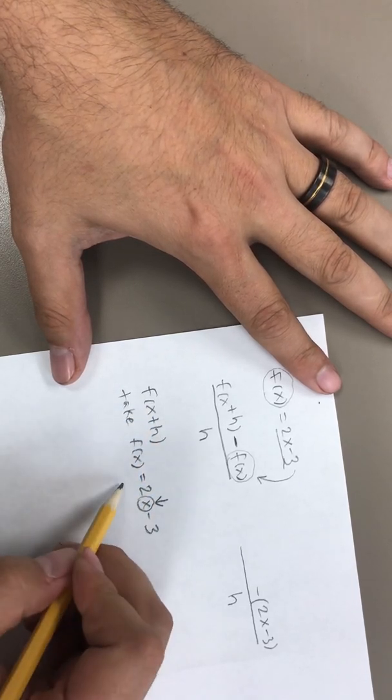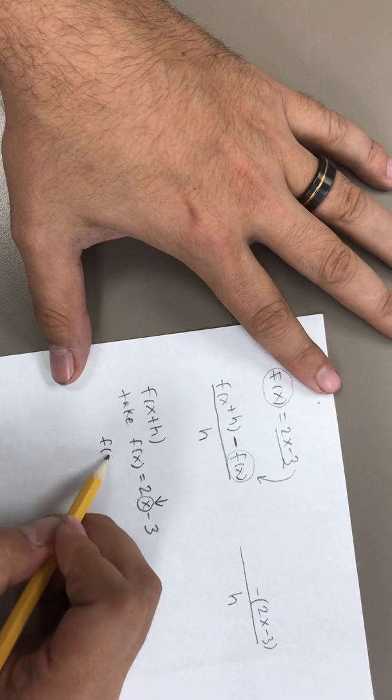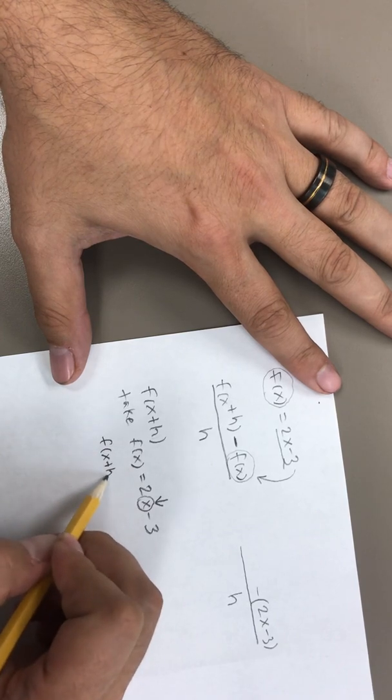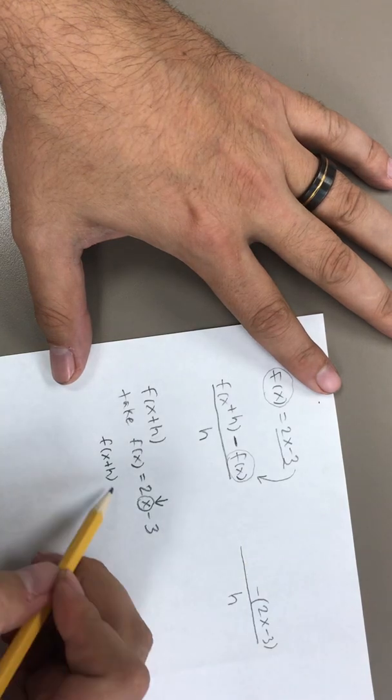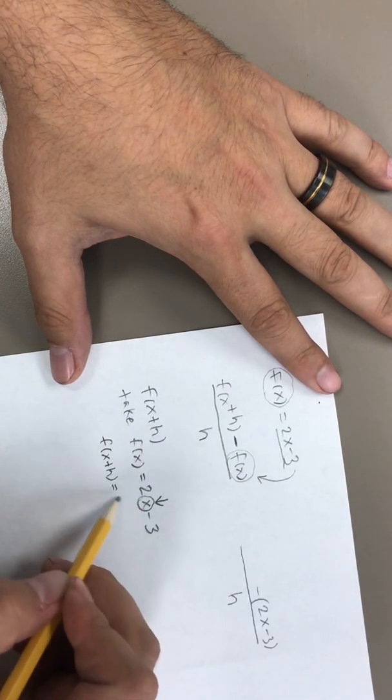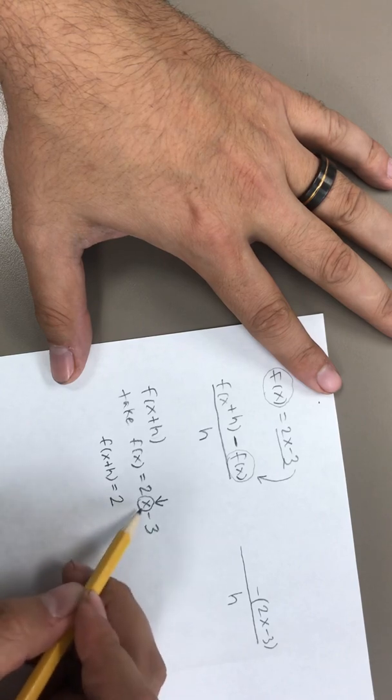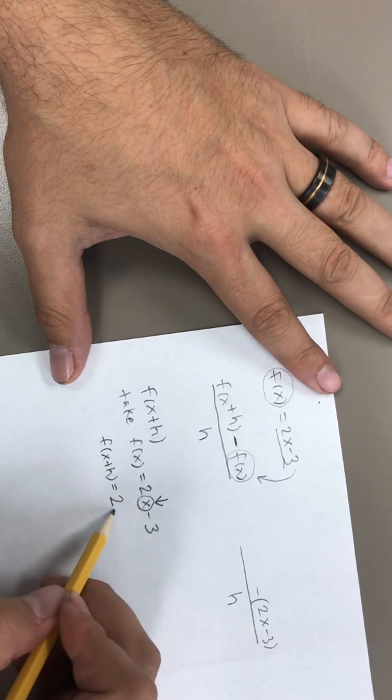Okay, so you literally just plug it in. So in other words, for f of x plus h, the thing that we're looking for to plug in over here for a difference quotient, you just repeat the same exact equation, 2x minus 3, but instead of x, you're putting in x plus h.